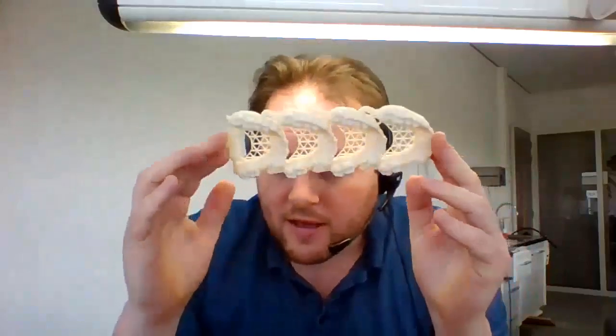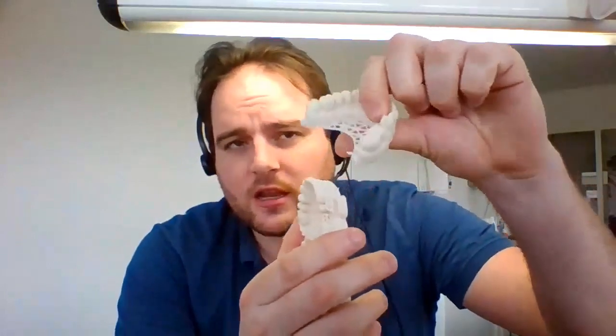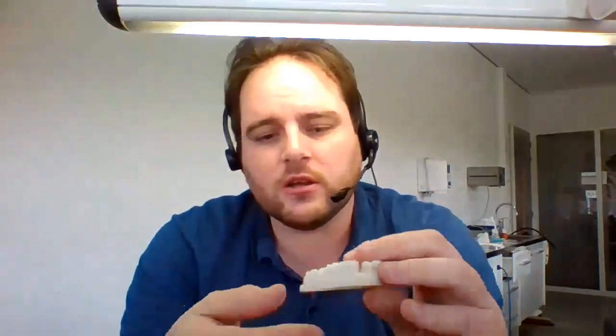So I have a stack printed here. That is one of the stacks that Menno is showing. As you can see, this is still all connected. So I washed them all together and I post-cured them all together. To break these off, it's actually quite easy. They just snap clean off at the notch, the point where we made it weaker, just because then you can easily do that.